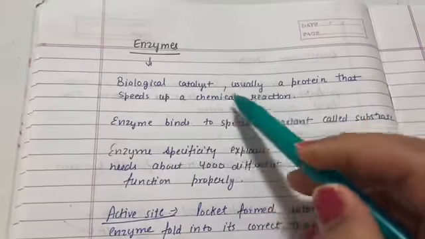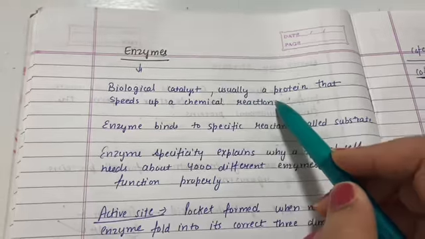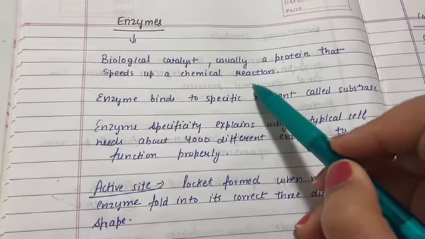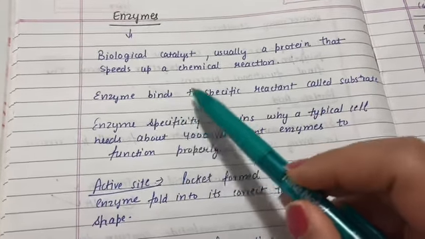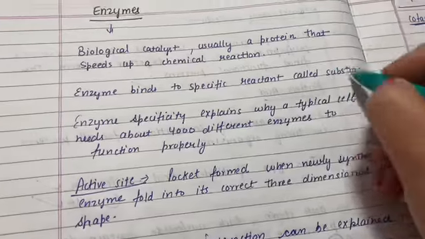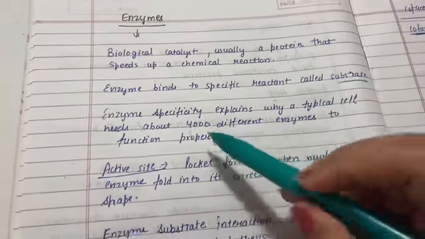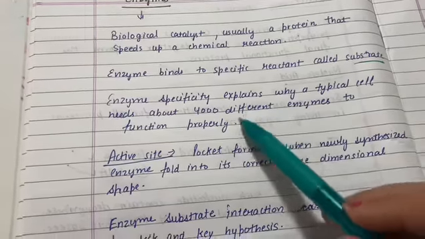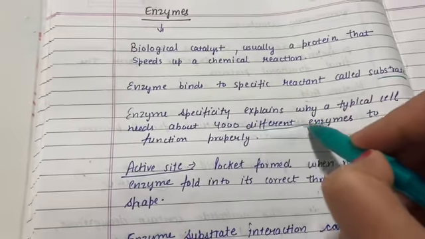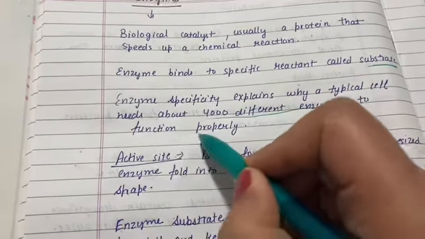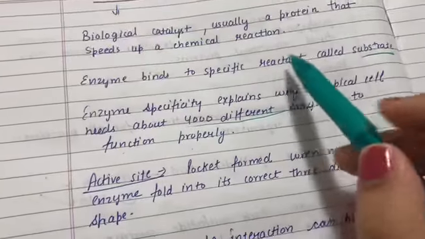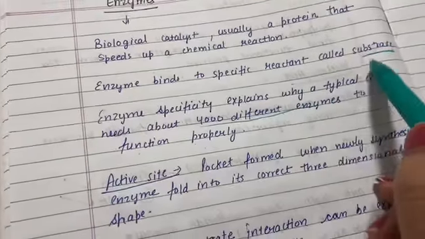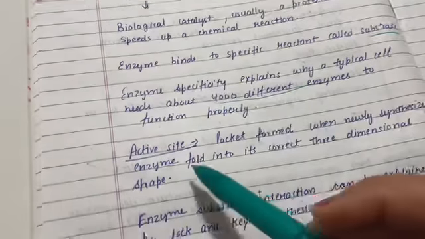Enzymes are catalysts, usually proteins, that speed up a chemical reaction. An enzyme binds to a specific reactant called a substrate. Enzyme specificity explains why a typical cell needs about 4,000 different enzymes to function properly, because a specific enzyme can join to a specific substrate. That's why for different substrates we need different enzymes, right?